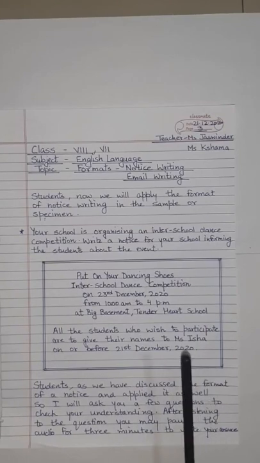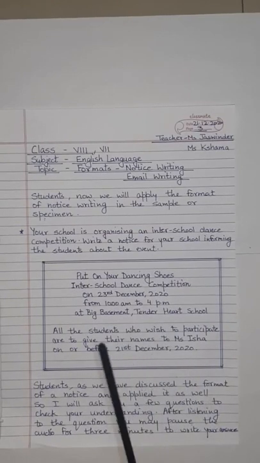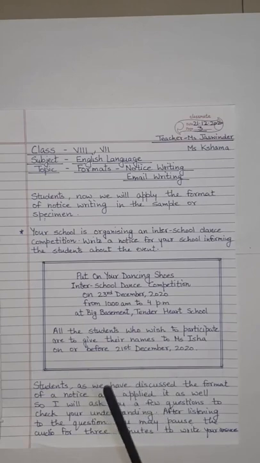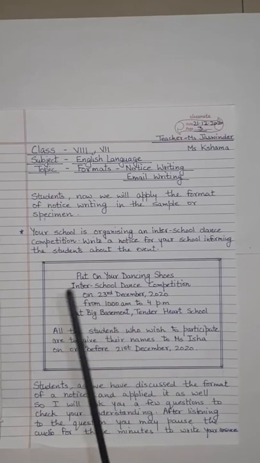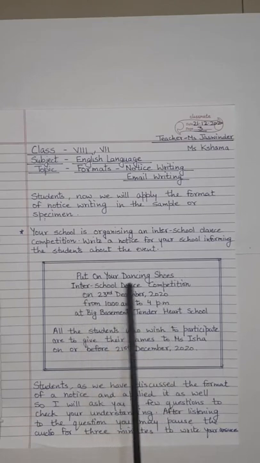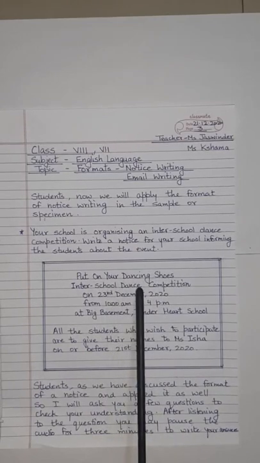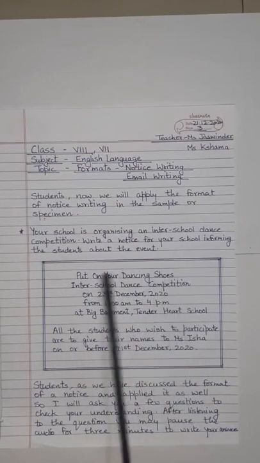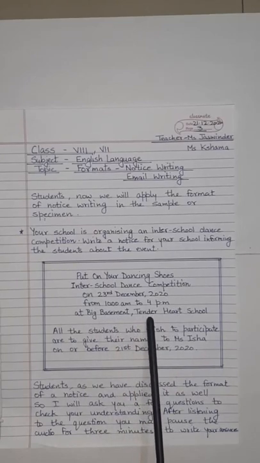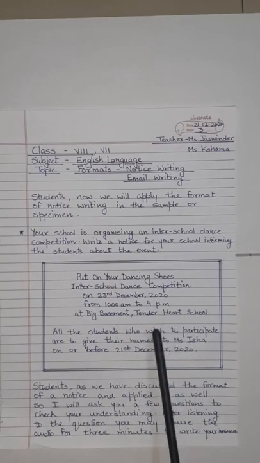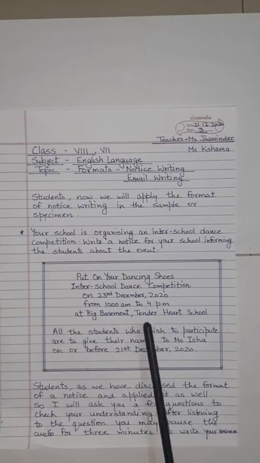So this is the new format or latest format for notice writing. Students, in your old format, you were used to write, instead of creative heading, you were used to write name of institution, then notice. But now you can see the latest format, and in future I hope you got that how to write a notice in your future assessments.